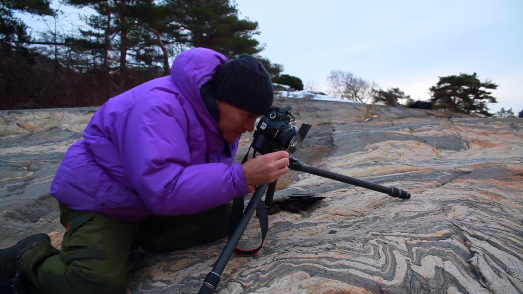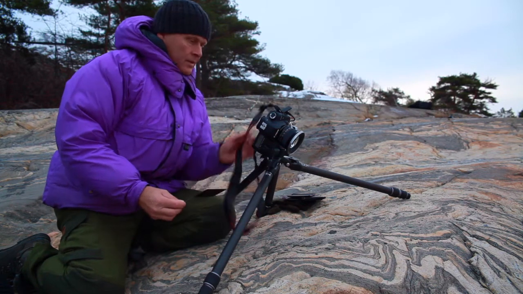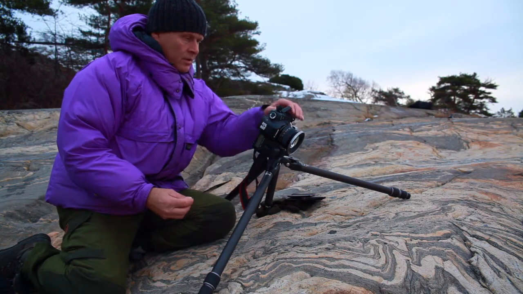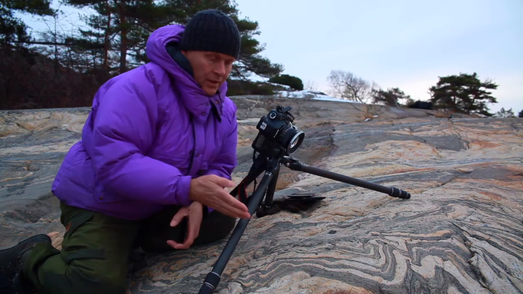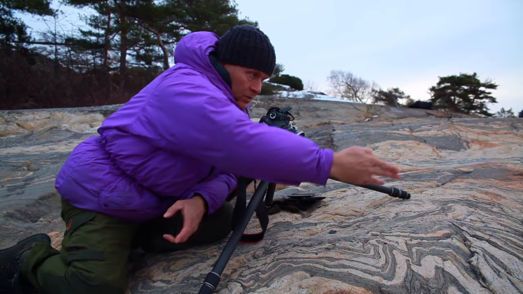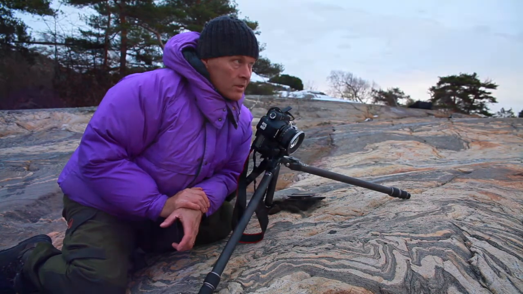And let's try one more. Yes, good. These rock formations are very nice. It's a diagonal leading into the frame and it ends up by the sunset.